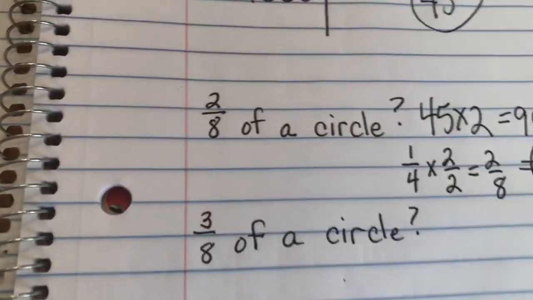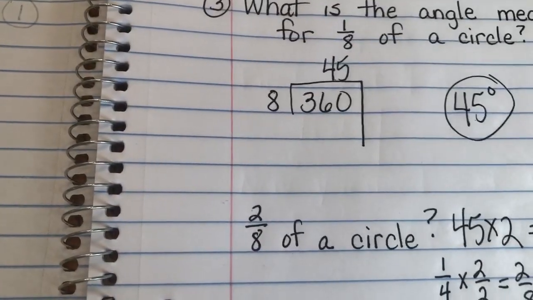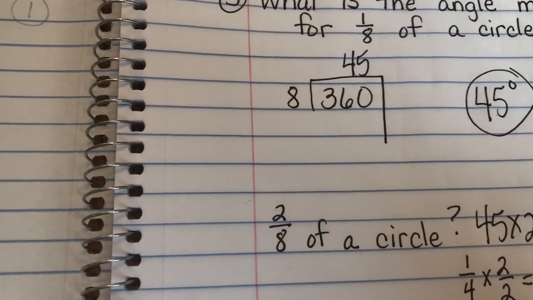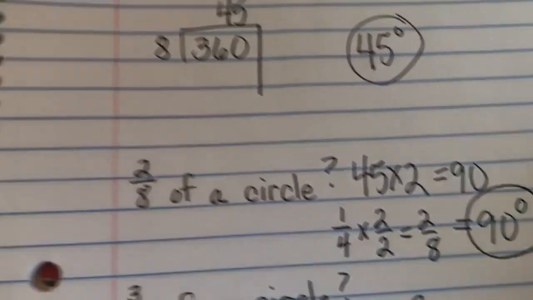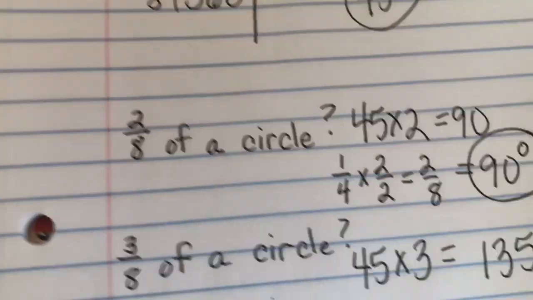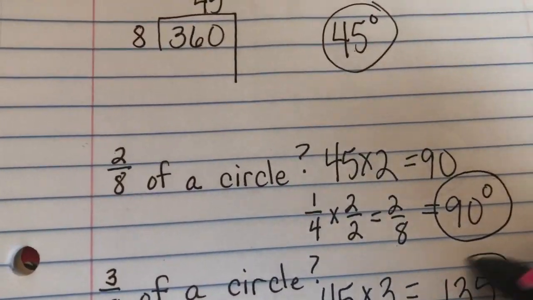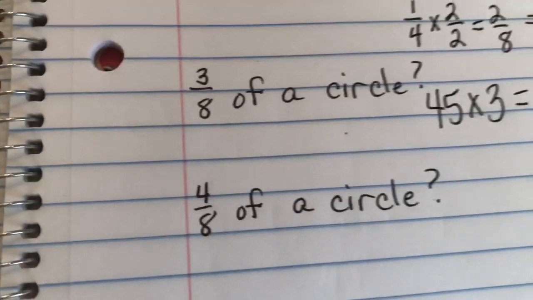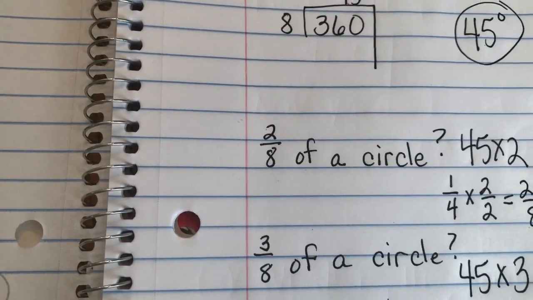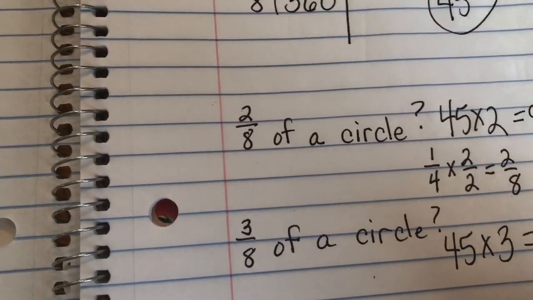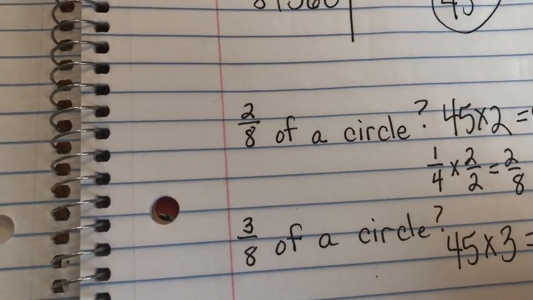Now building on that unit fraction, 3/8, we would do 45 times 3. And when you do that, you would get 135. You need your correct label, and that would be your final answer. You would just keep going on like this. 4/8 of a circle, that would be 45 times 4.